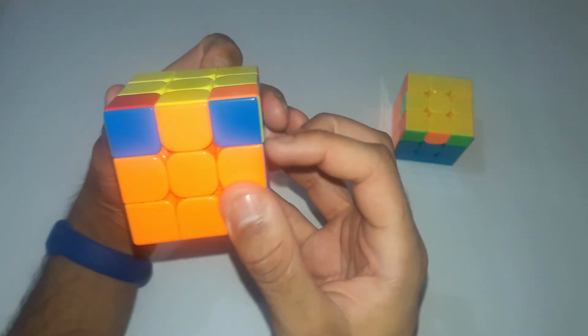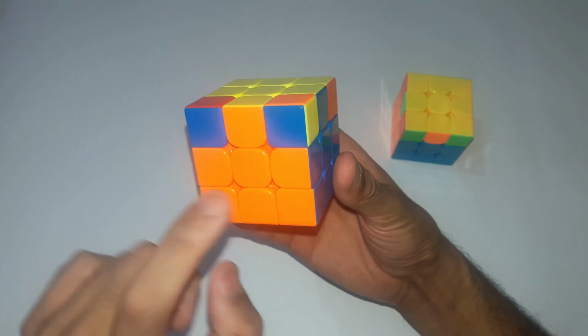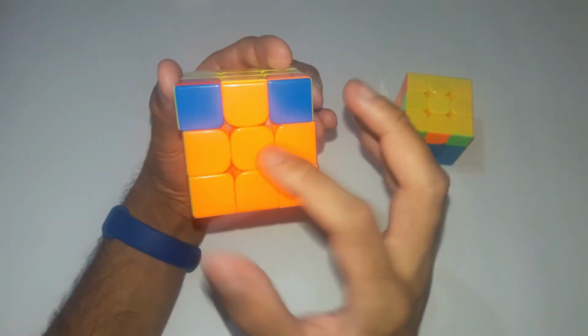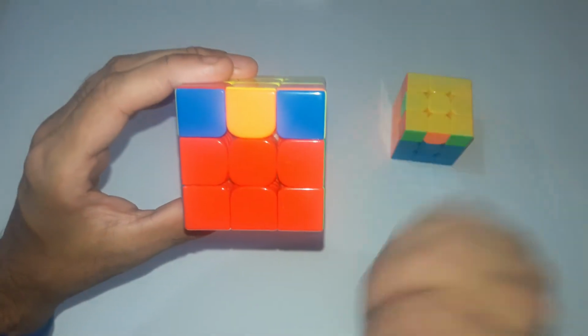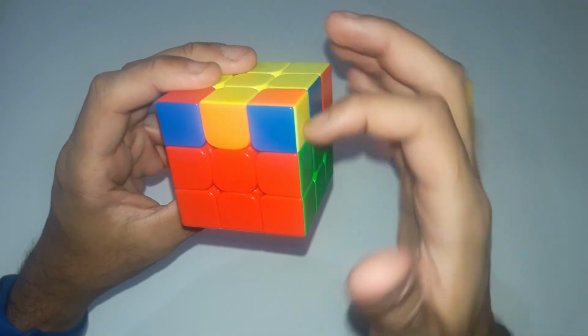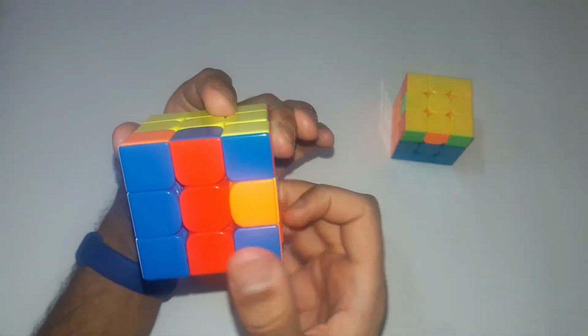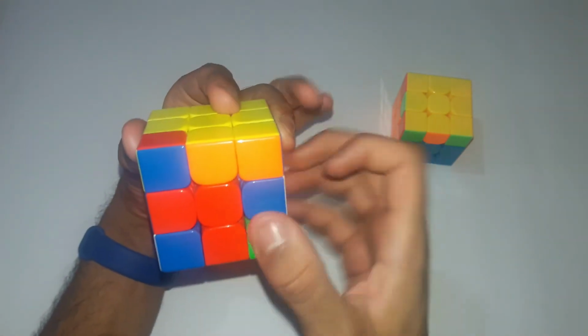In this situation, another important thing: you can do this sequence with any color on this face. The orange is just an example, alright? Now I will do it with the red center. This piece needs to rotate counterclockwise. So D, F, D prime, F prime, D, F, D prime, F prime.